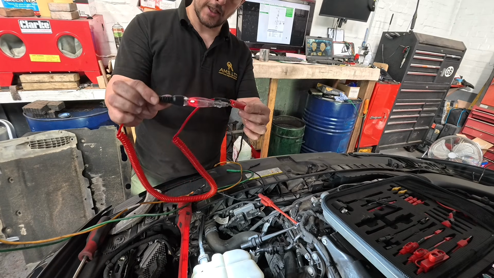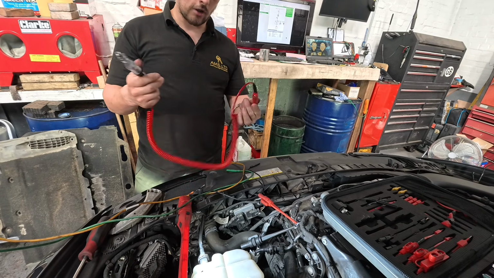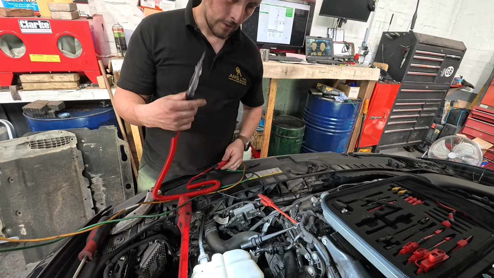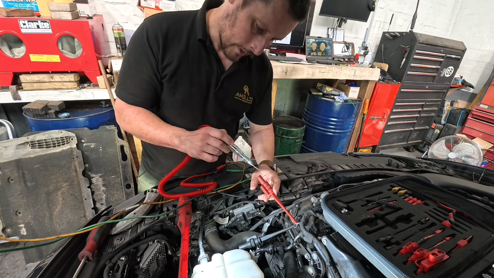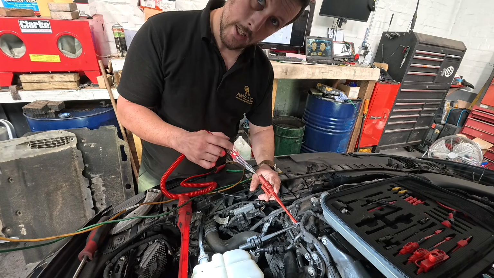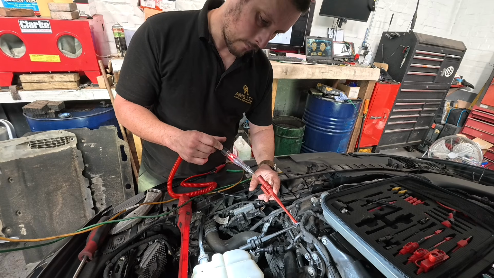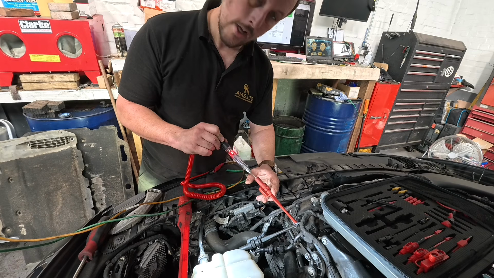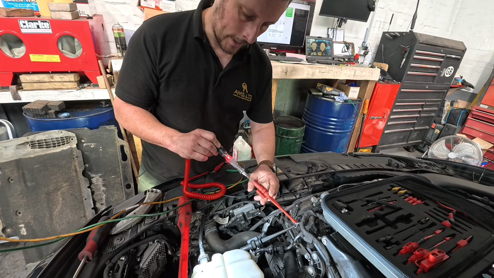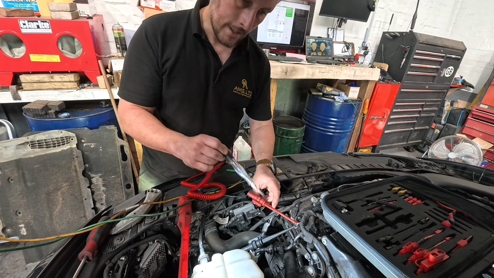We can check that we have got good signal running through our test light, and as you can see, that's lit up. So that's a load test, and that's proved that the power supply coming in from the main relay and the fuses are all okay to this.